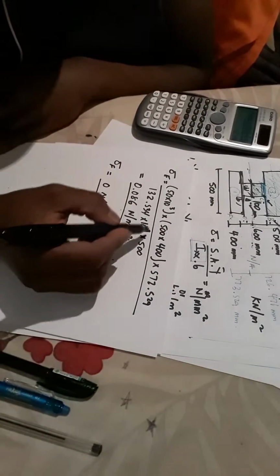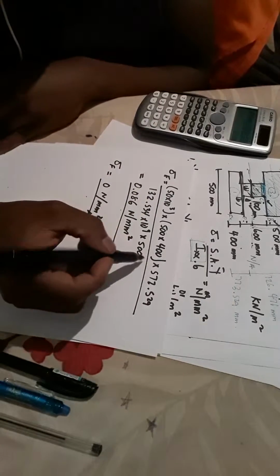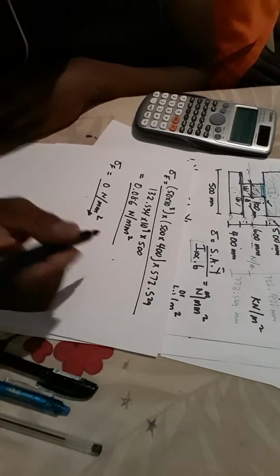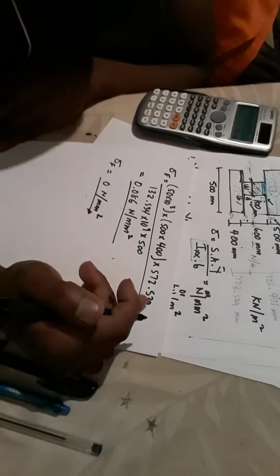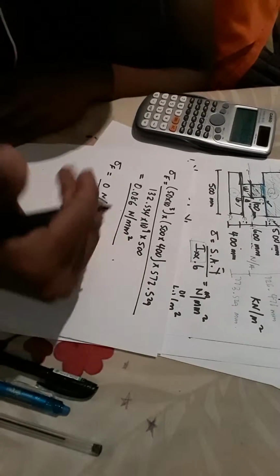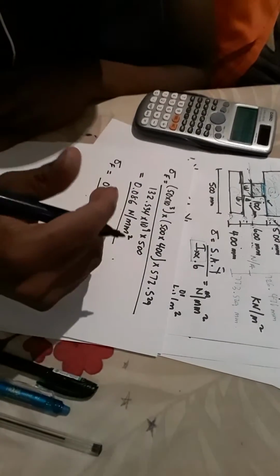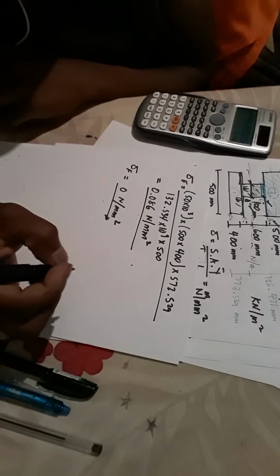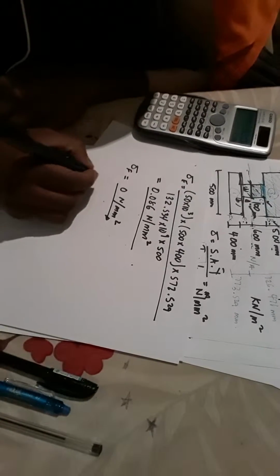So in your equation, once you have 0 area, automatically your answer will be 0. So we have calculated shear stresses at points A, B, C, D, E, and F, so we must be able to draw a shear stress distribution diagram.